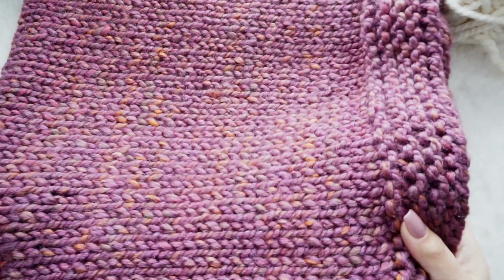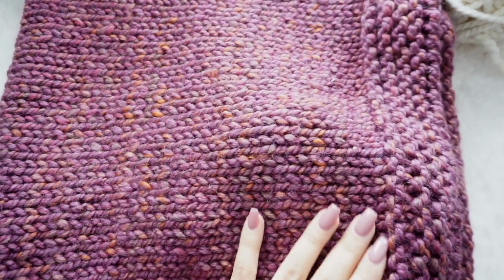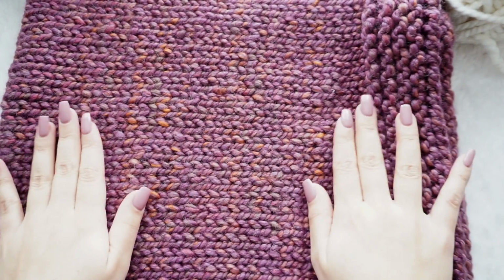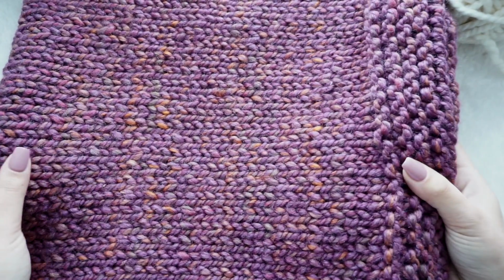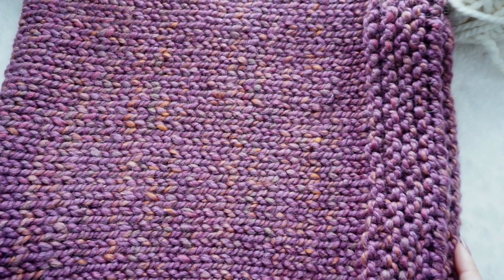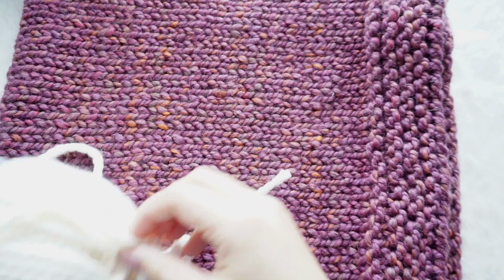So for this project we are gonna need the blanket, of course. If you don't know how to knit this blanket, I'm going to leave the link in the description box below, so you can go ahead and watch that video tutorial first.